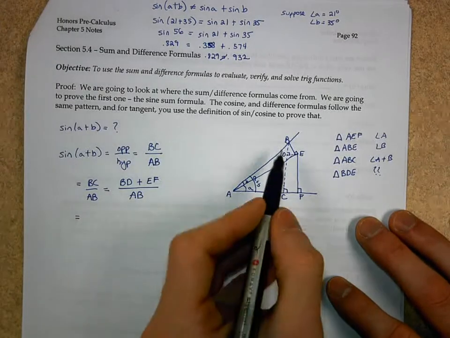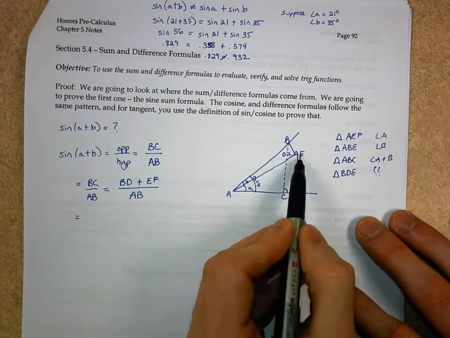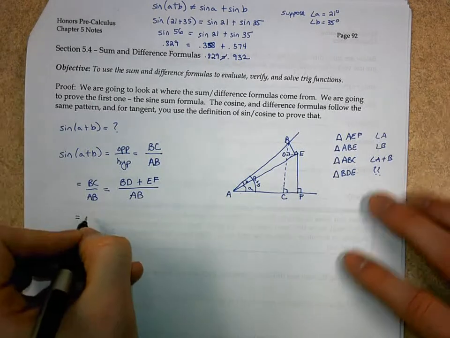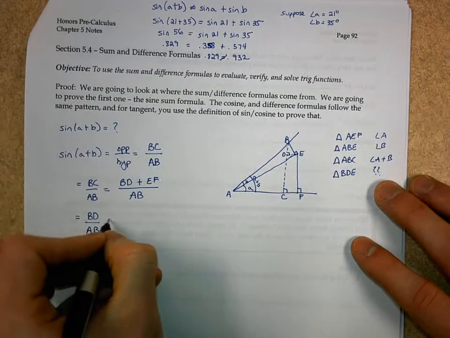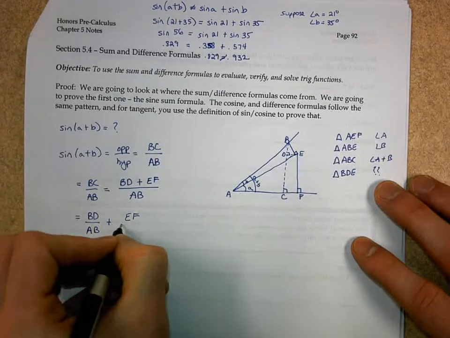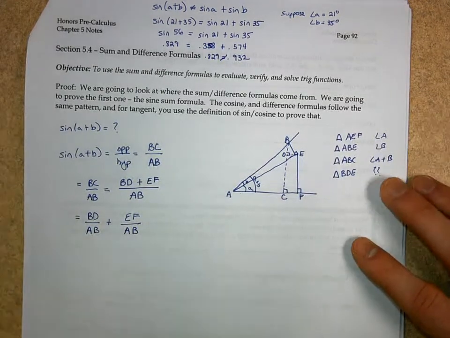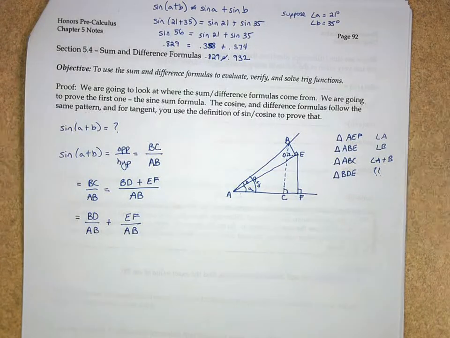So now that I've broken down BC, this segment, into BD and EF, I'm going to rewrite this as two separate fractions. So BD over AB plus EF over AB.